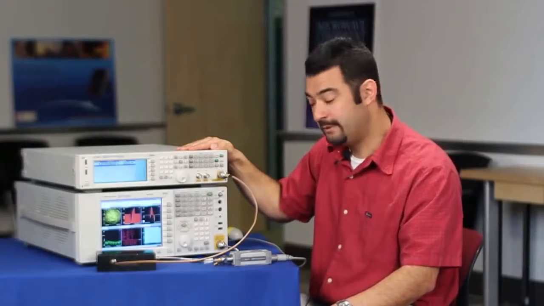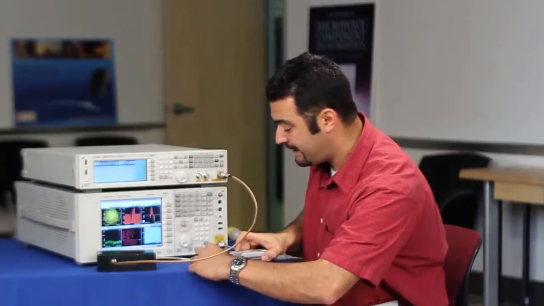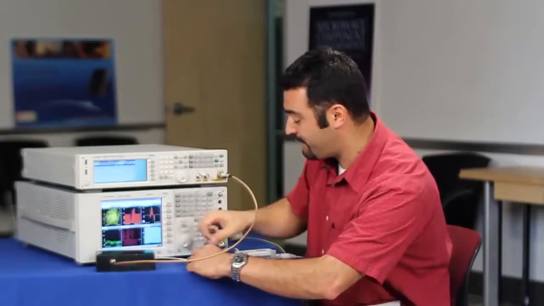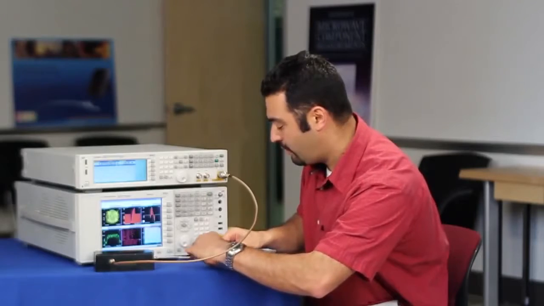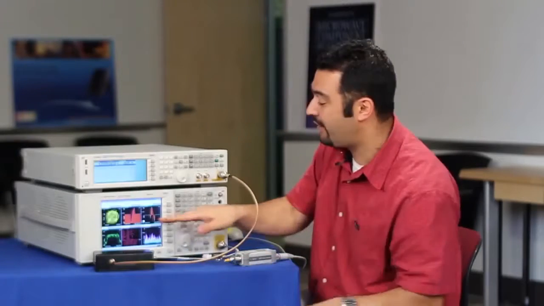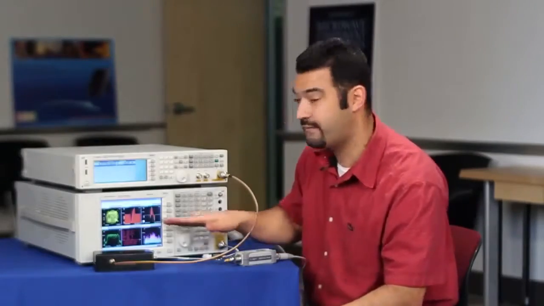Now that the calibration is complete, let's go ahead and disconnect our power sensor and connect our switch matrix back up to our power amplifier. Once that's done, let's go ahead and look at our VSA software and evaluate how well the channel correction worked for modulation quality.